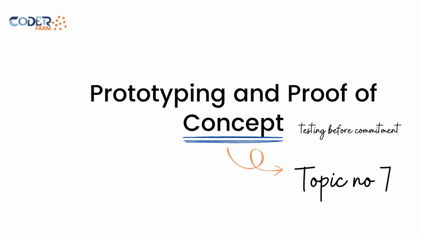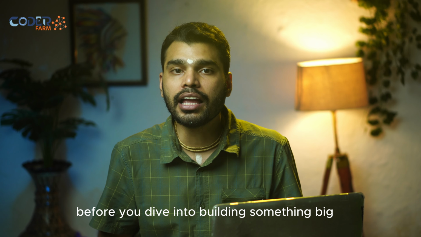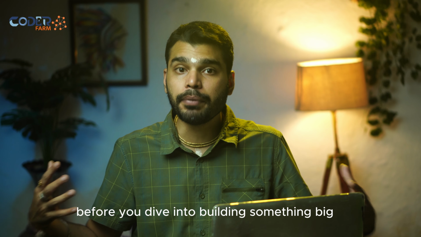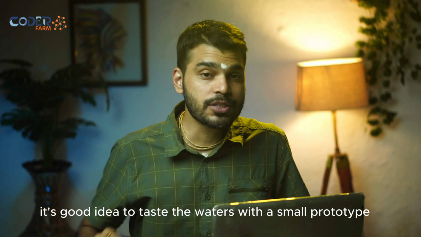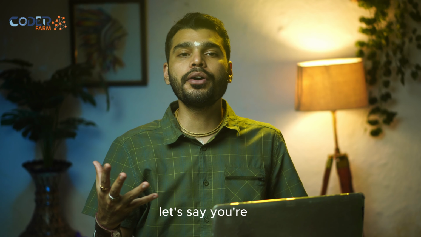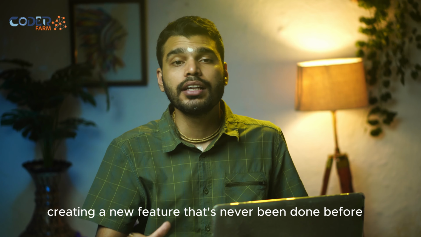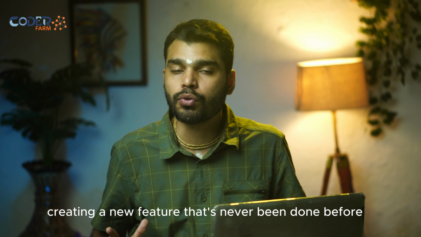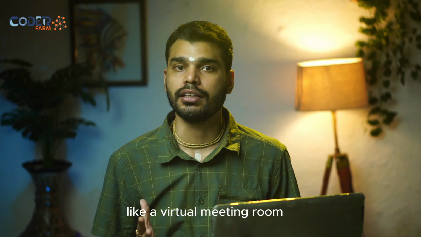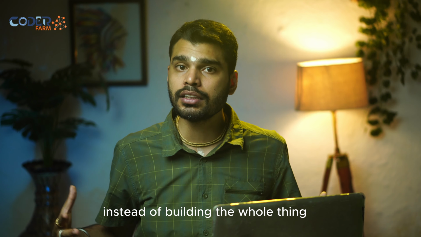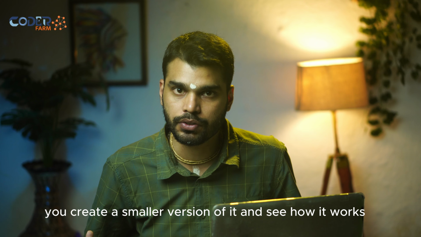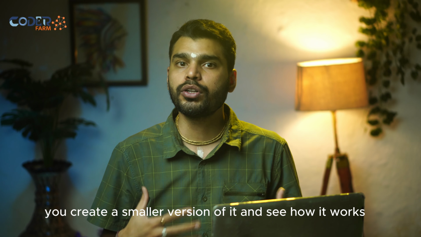Prototyping and proof of concept. Testing before commitment. Before you dive into building something big, it's a good idea to test the waters with a small prototype. Let's say you are creating a new feature that's never been done before, like a virtual meeting room. Instead of building the whole thing, you create a smaller version of it and see how it works.